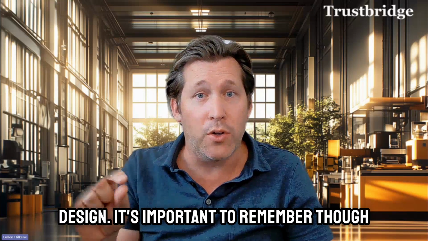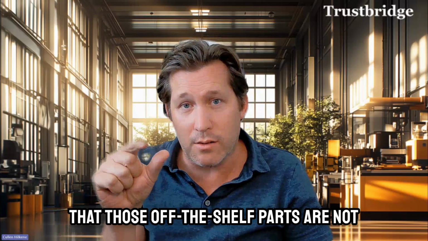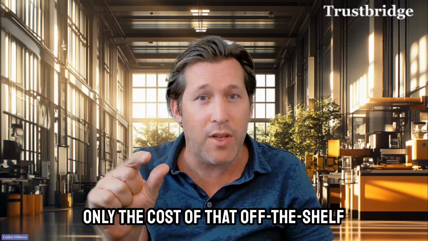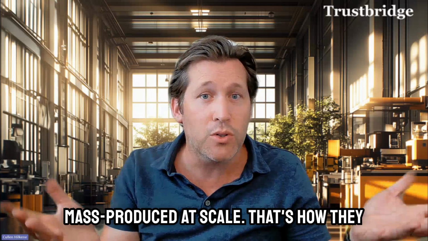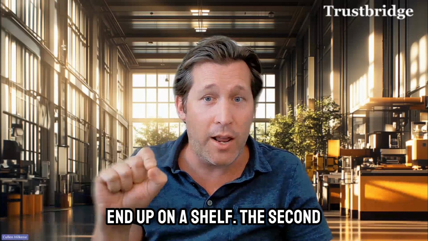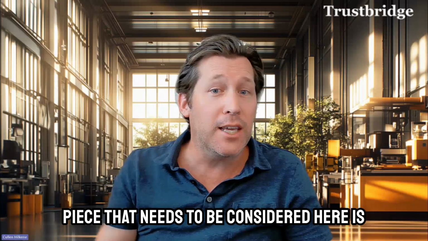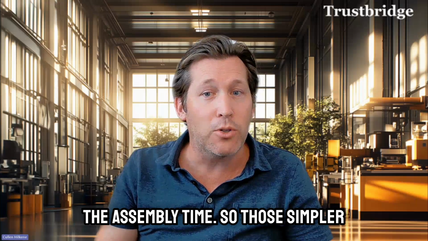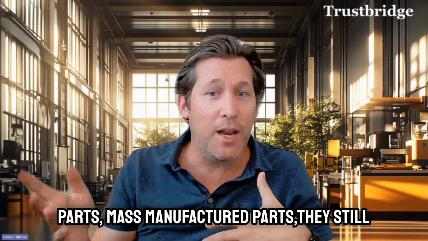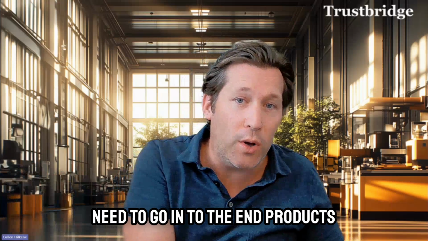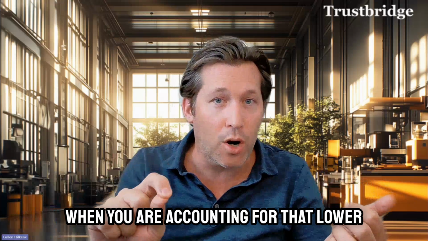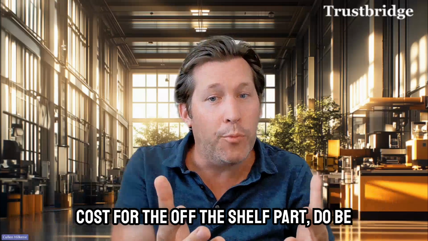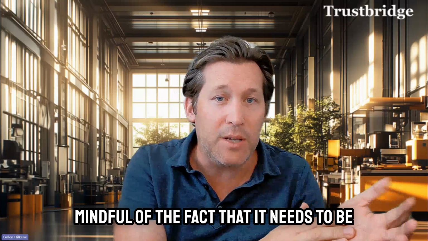It's important to remember, though, that those off-the-shelf parts are not only the cost of that off-the-shelf production, which should be low, right? Because these are parts that are mass-produced at scale. That's how they end up on a shelf. The second piece that needs to be considered here is the assembly time. So those simpler, mass-manufactured parts still need to go into the end product and the final assembly. And so when you are accounting for that lower cost for the off-the-shelf part, do be mindful of the fact that it needs to be assembled.